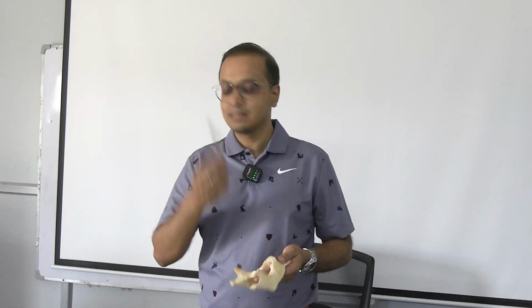What is the function of the inferior alveolar nerve? It sends branches where? To the tooth sockets. So whenever your tooth aches in the lower region, which nerve carries the pain sensation for all the lower teeth? The inferior alveolar nerve.